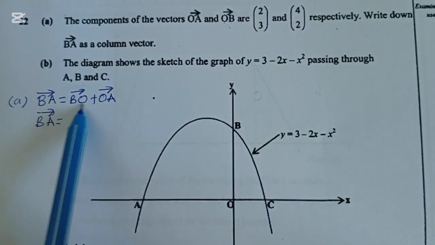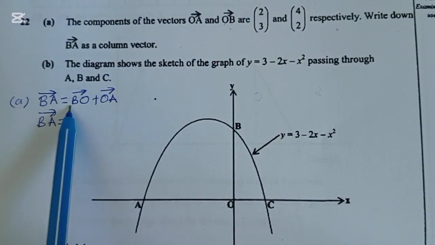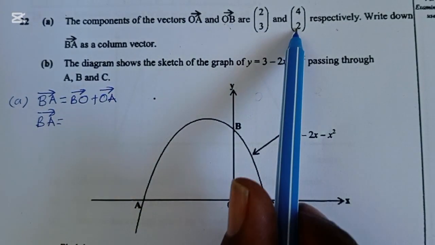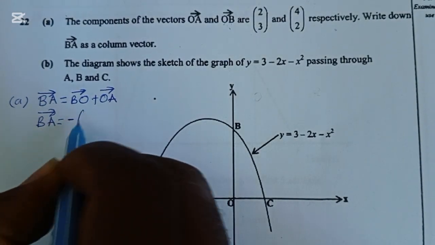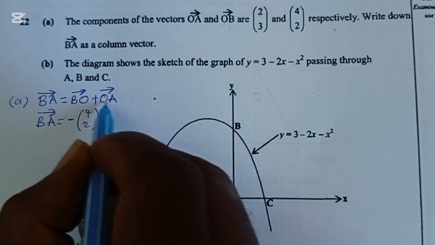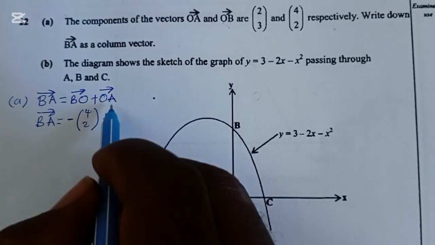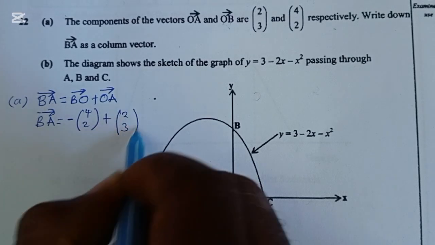Okay, because there is a change of direction. What I have is OB. But in my formula, it is BO. So this is going to be negative. So negative (4,2) plus OA. So OA is (2,3).